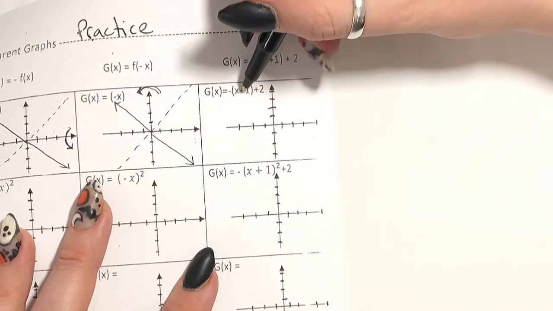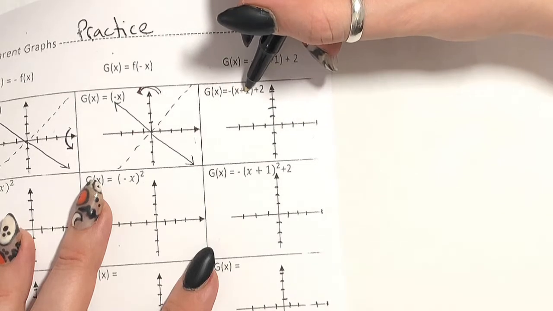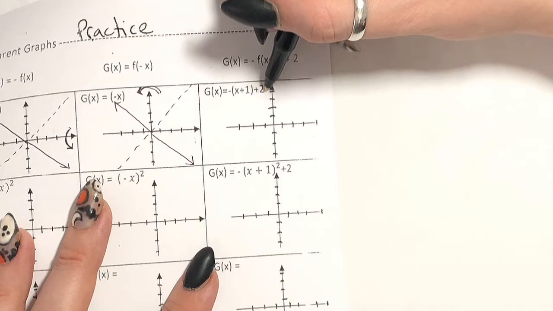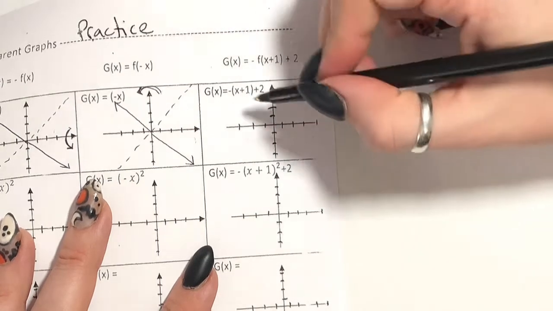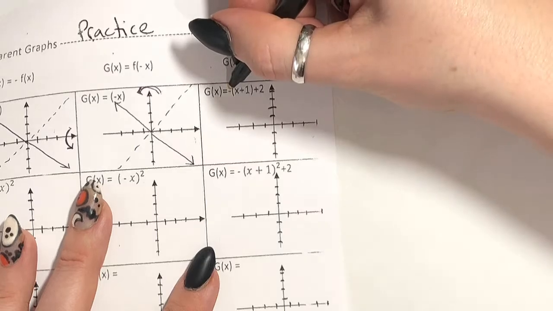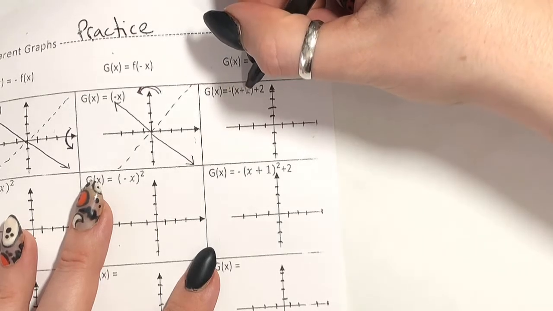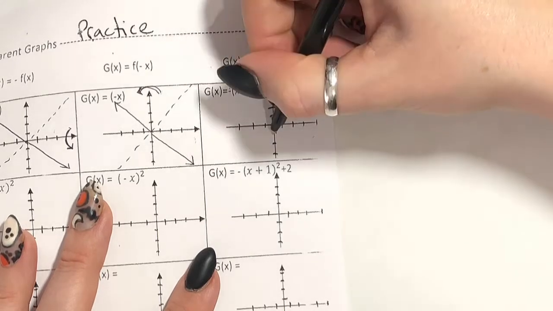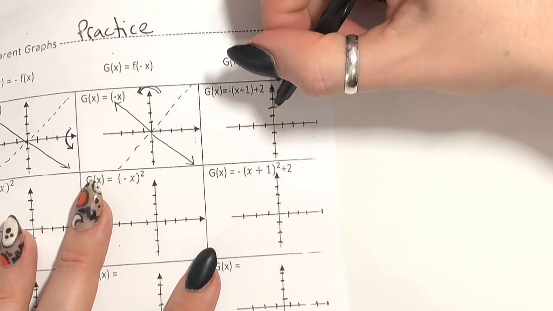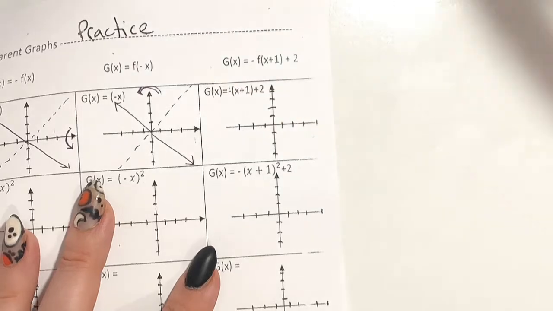We have a +1 inside the parentheses. When it's on the inside, that's your horizontal shift, so going left or right. And then we have a +2 on the outside of the parentheses, that's your vertical shift, so we're going to shift it up 2. So we're going to reflect across the x-axis. We have a +1, which means we're going to shift it left 1, and then a +2 on the outside means we're going to shift it up 2 for your vertical shift.